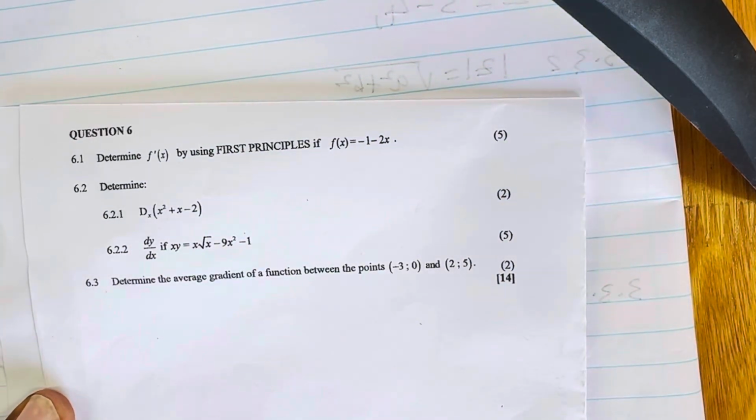In this video, we'll be focusing on first principle, calculus rules, and also the average gradient at a point. So this is question number 6.